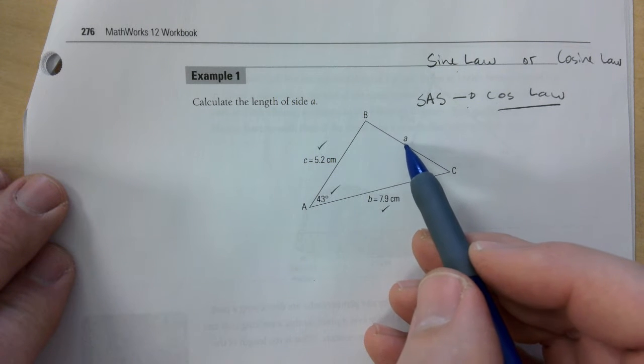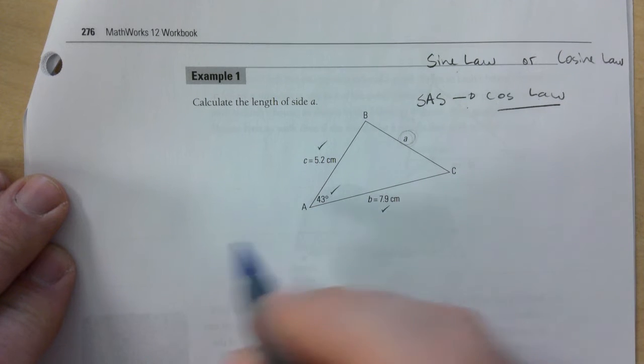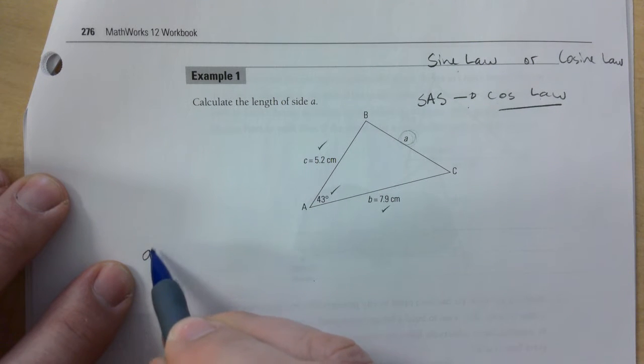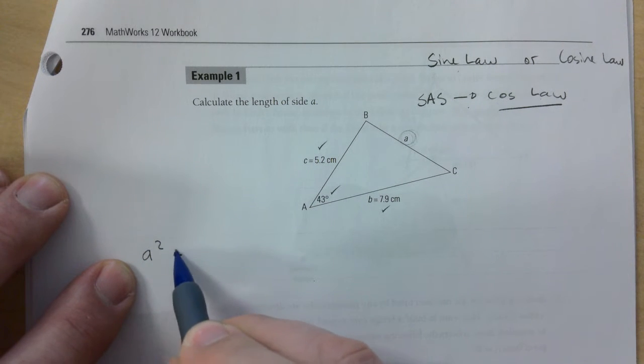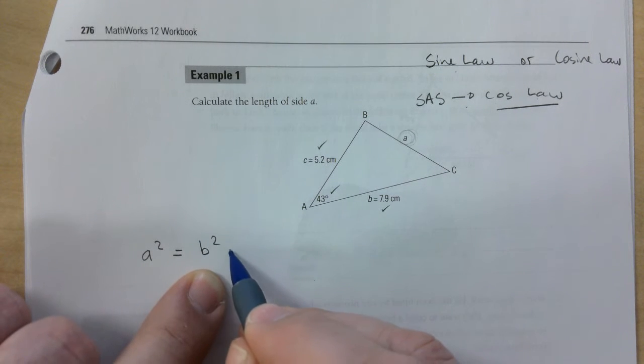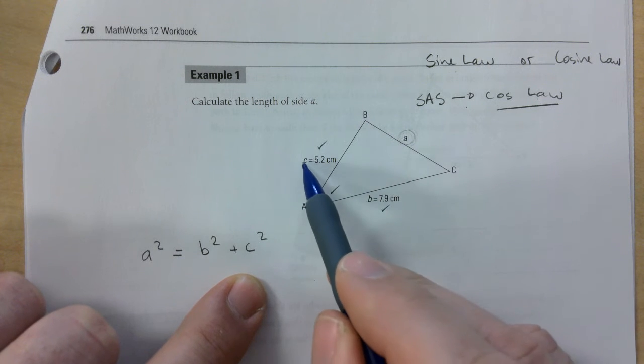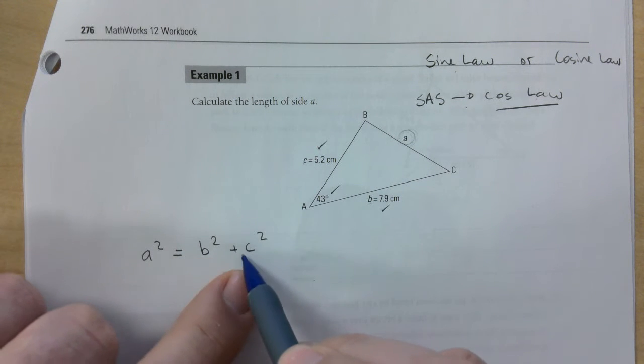Since I'm trying to find this side length, I'm going to use that formula where a squared is equal to b squared plus c squared, the other two sides. This could have been x and y, x squared plus y squared.